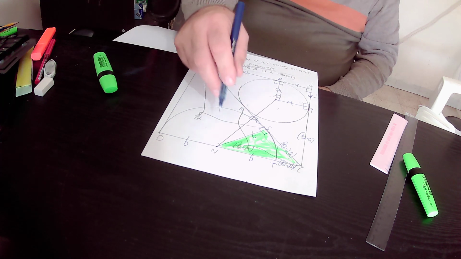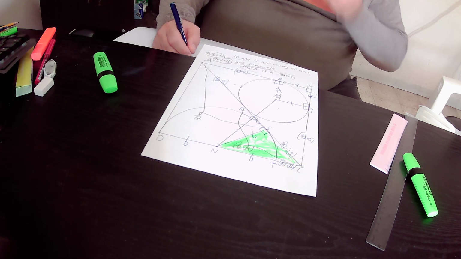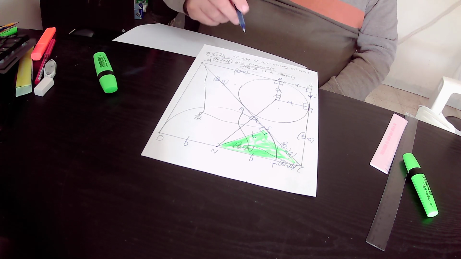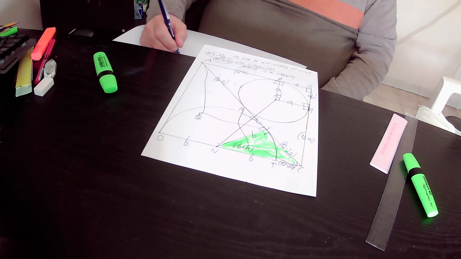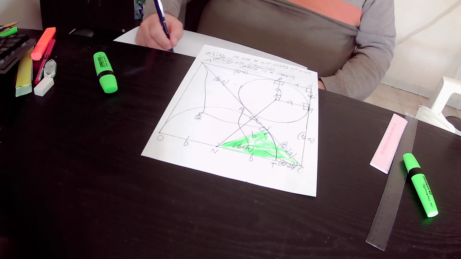That is to say, NC square equals SN square plus SC square.